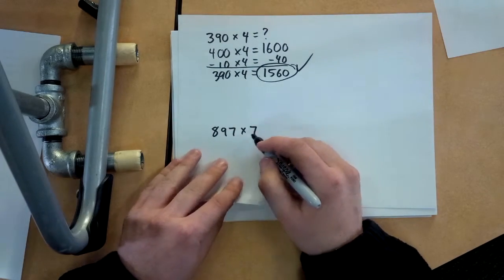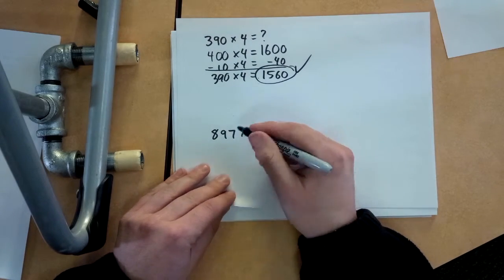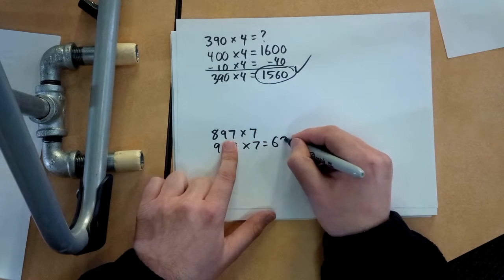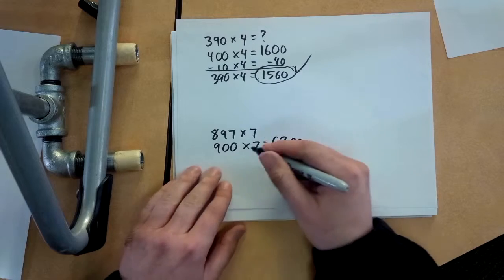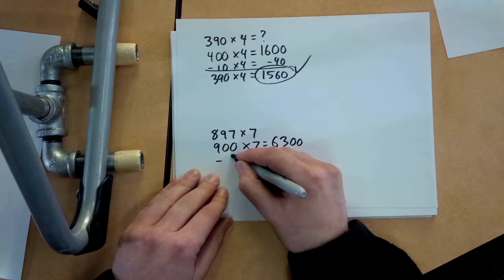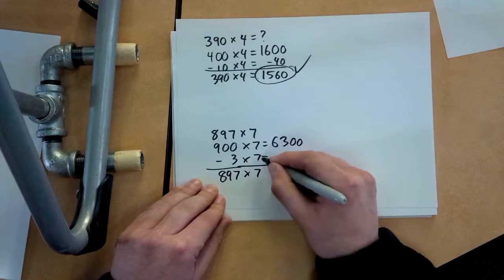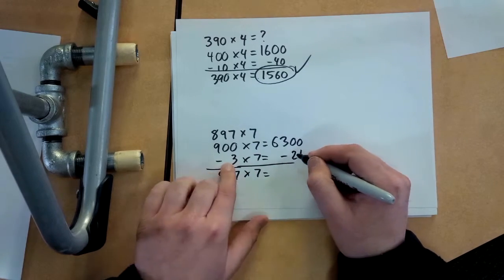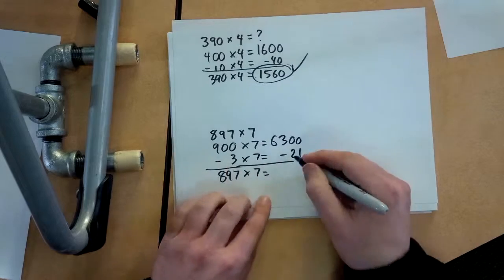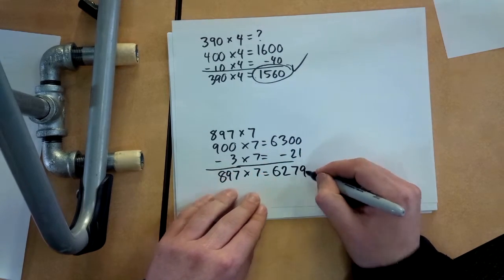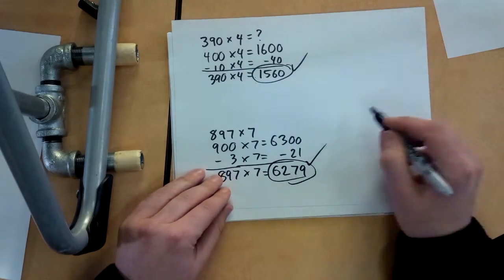Now this one looks really large, looks pretty ugly. Don't you worry. 900 times 7. I know that 9 times 7 is 63. Throw on a few zeros on the back, and I'm going to subtract 3 to get my 897. Okay, that's going to take away 21, 3 times 7, minus, and then my complementary numbers are going to tell me that I'm dealing with 6279. Poof, just like that, okay?